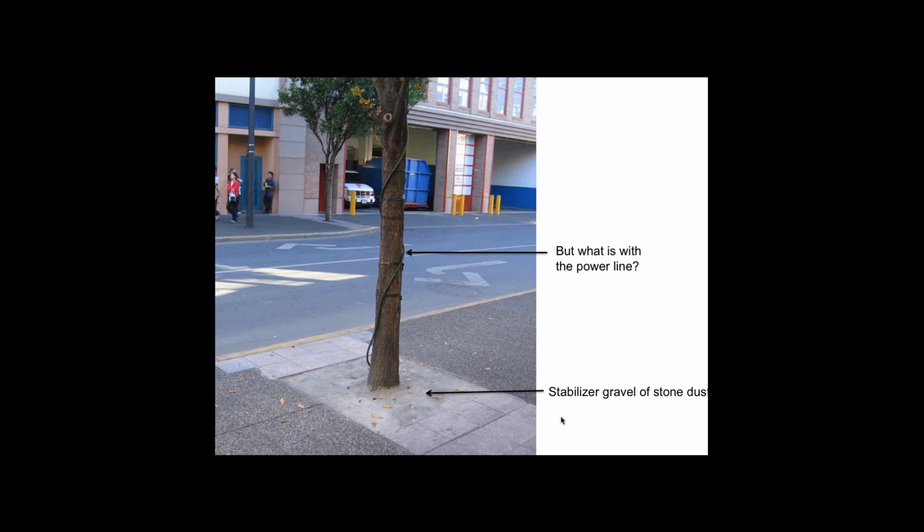One idea that I've seen that I think works pretty well is this stabilized gravel or stone dust. There's a company called Stabilizer that makes a material that can stabilize the gravel or stone dust and makes a material that the tree can easily modify and push out of the way, and keep a relatively easy to maintain surface.